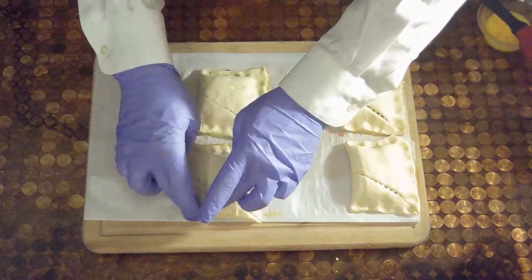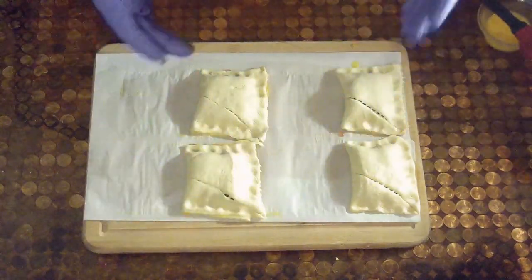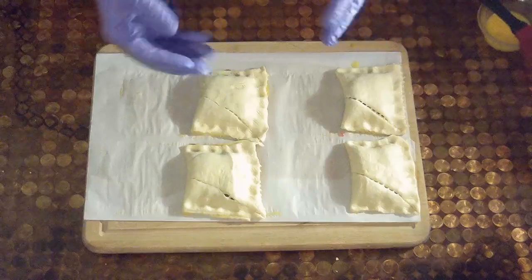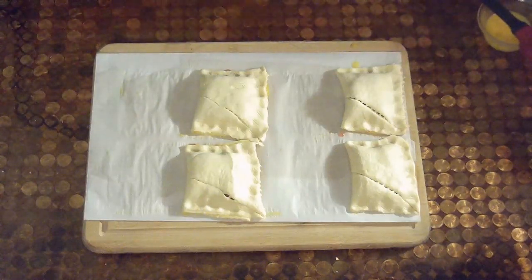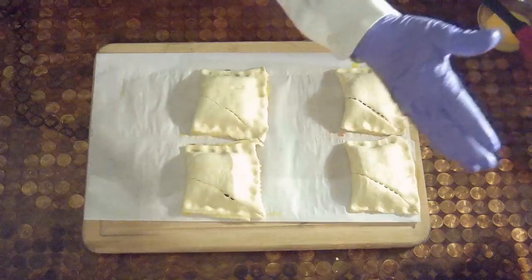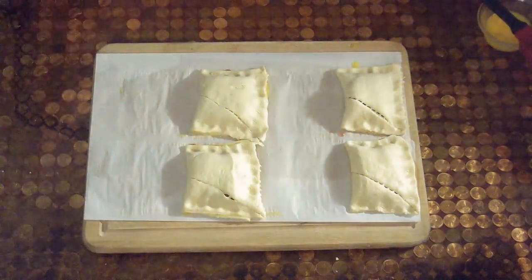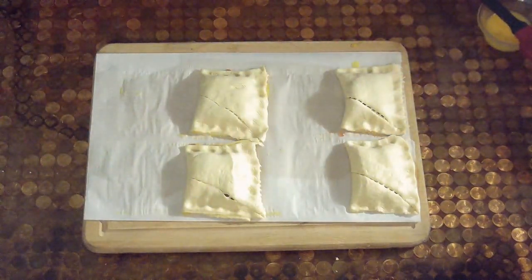And you notice, man, I'm wearing gloves. Like they say, no gloves, no love. And I love cooking. Alright. We're gonna put these in the oven for 350 degrees for 16 minutes.